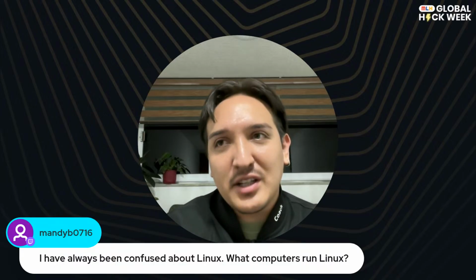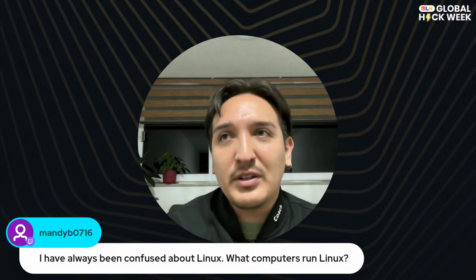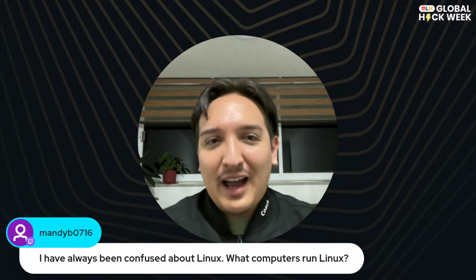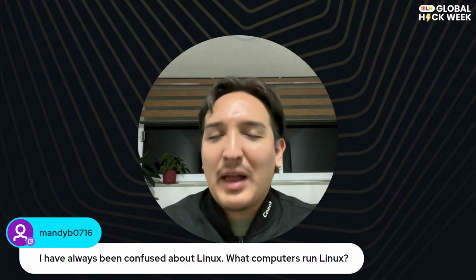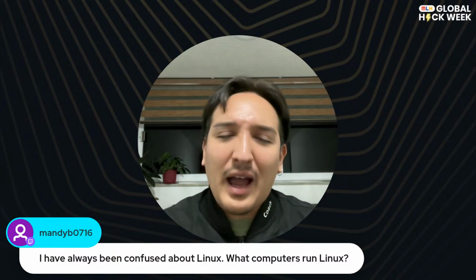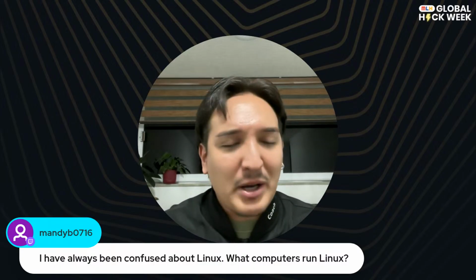When I first started learning Linux, it was on ARM because I could not afford having two computers. Well, I didn't know at that time that I could split the memory in my computer and have a partition. Of course, I didn't know that, so I bought a Raspberry Pi and I installed Linux.